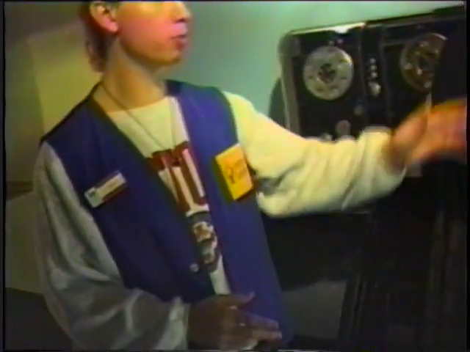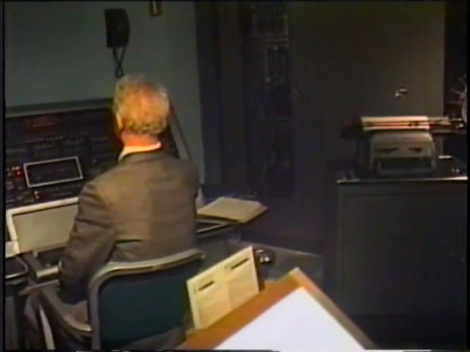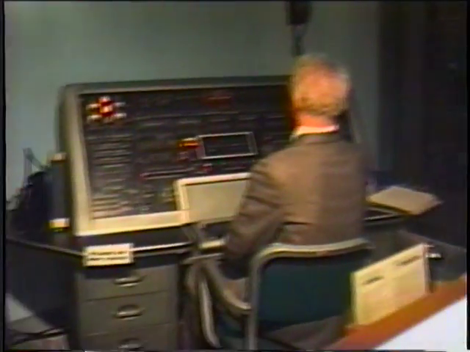This is just the control board. This is not the computer itself. The computer itself would be housed in units. Housed in units like this throughout the building, yes. Wow. Amazing how far we've come.